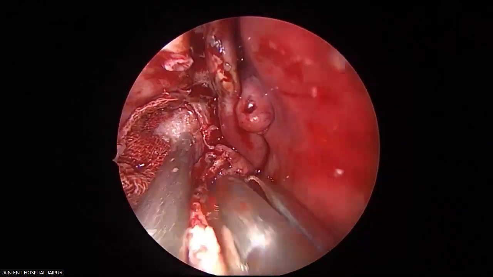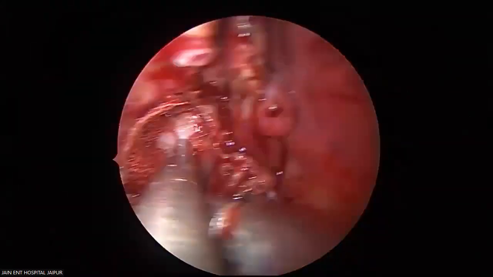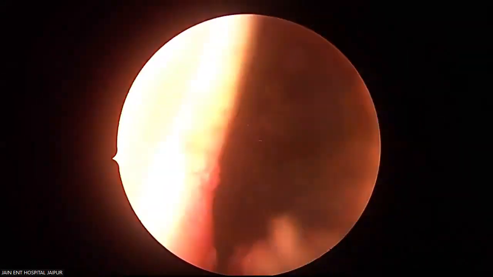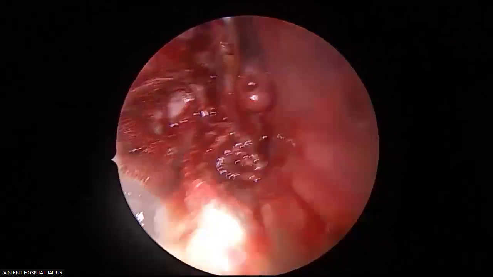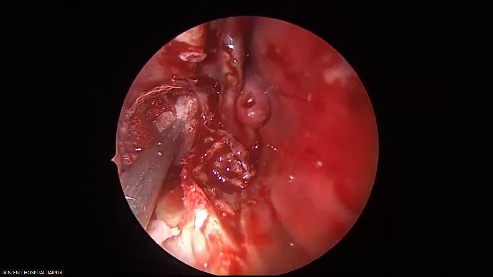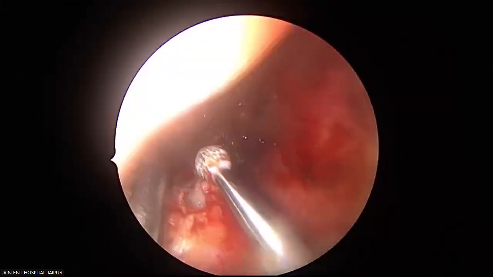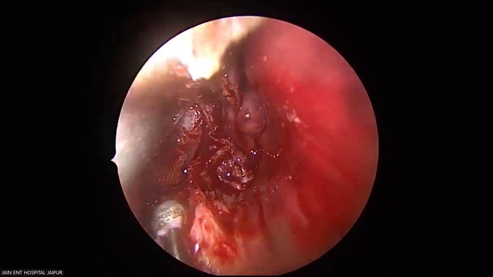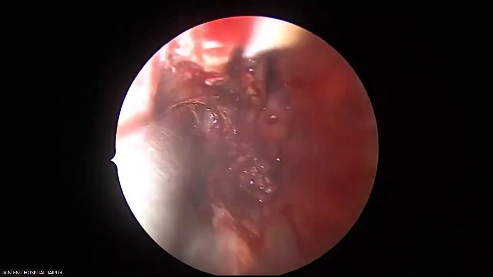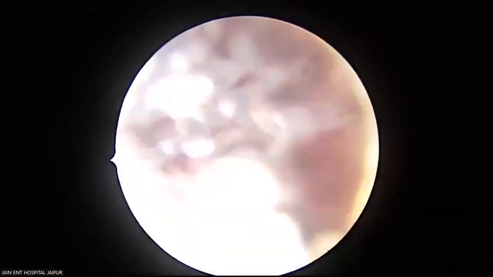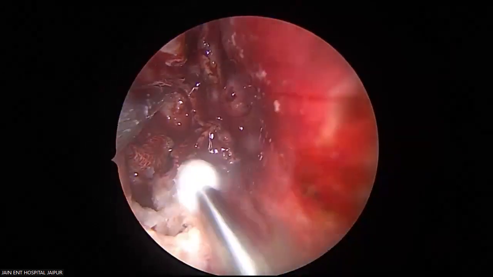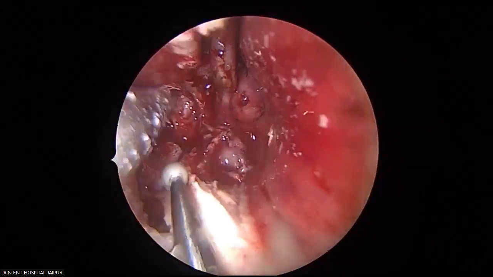Keep removing the bone. Now we will flush this with the floor. See this with the nasal floor. If you don't flush it, this will hamper your instrumentation in the depth.